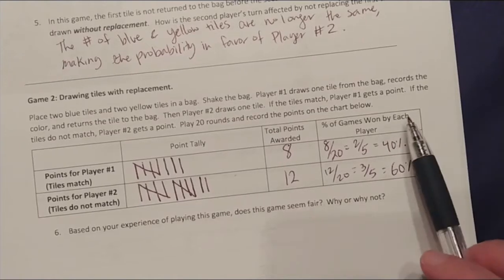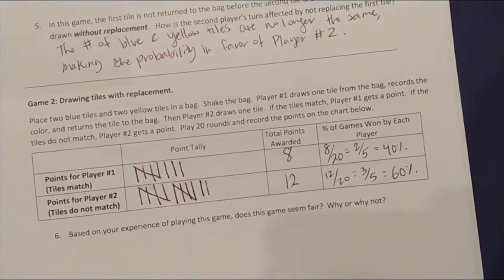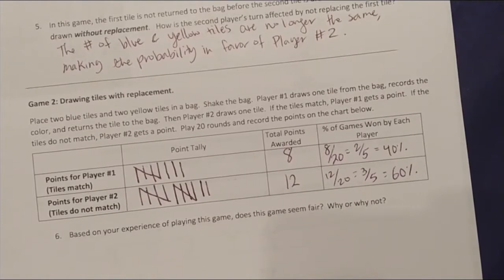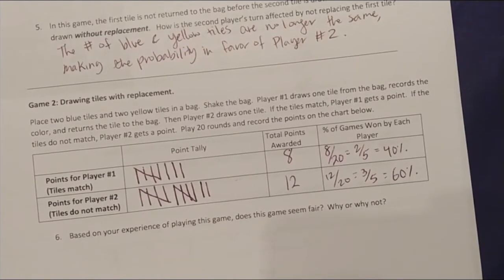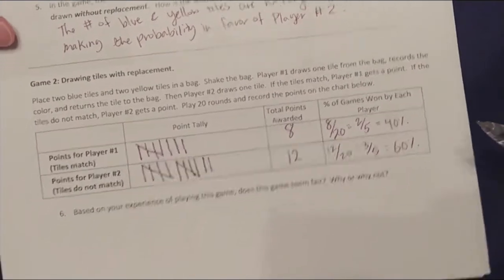And of course, this goes back to the law of large numbers. We only play 20 times. Now, if we were to play 500 times or 1,000 times, we should definitely see this become more equal.